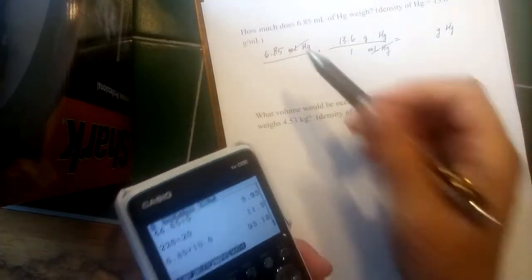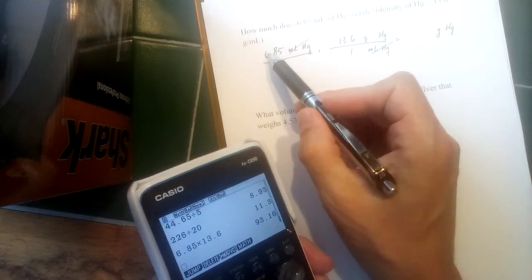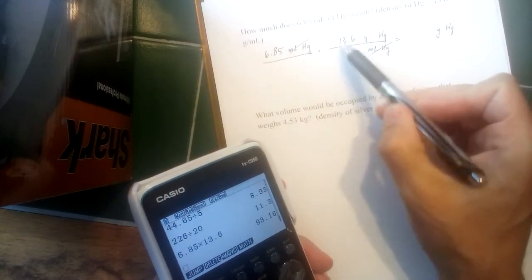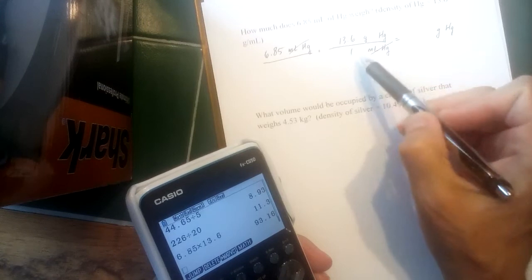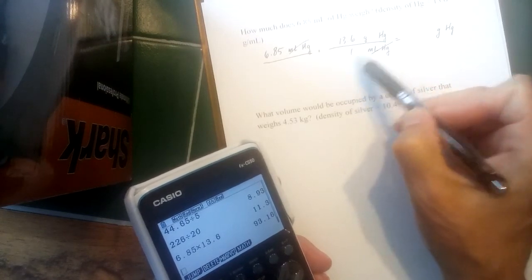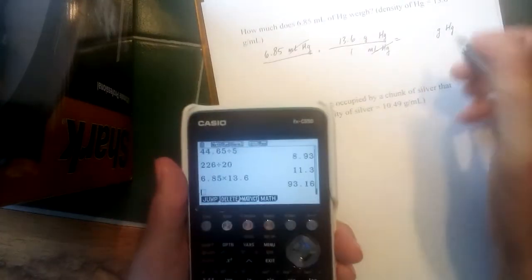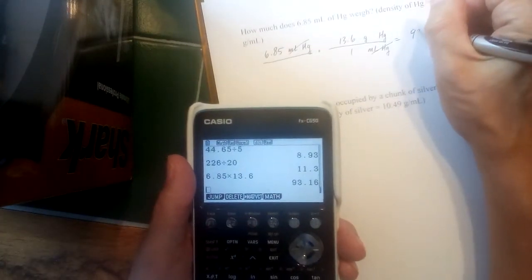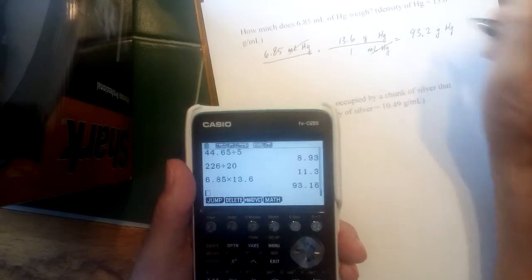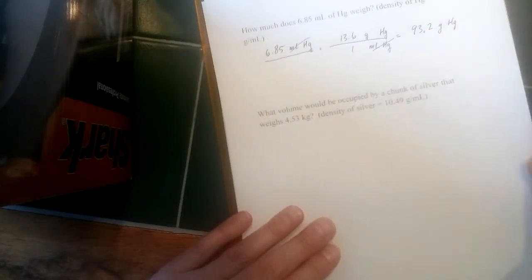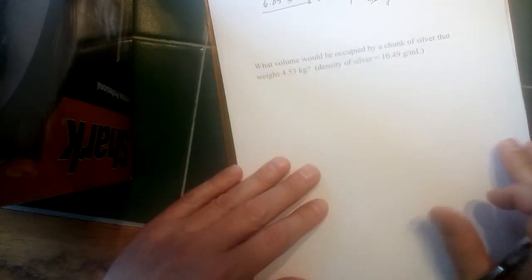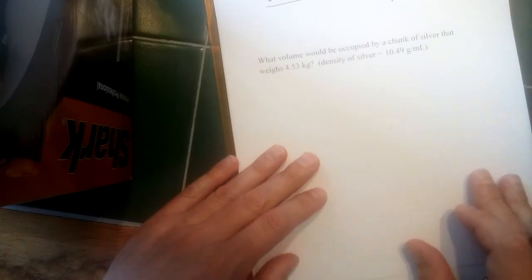So calculator says 93.16, but 3 significant figures in the data. 3 significant figures here in the mass part of the density as well. Now, the per milliliter, that's considered exact or defined as 1 milliliter, but this answer should just be 3 sig figs. So 93.2 would be what we'd get when we round to that 3rd significant figure. Okay, that version fairly straightforward because we use the density the way it's provided in the problem.